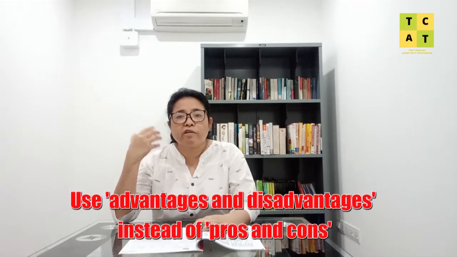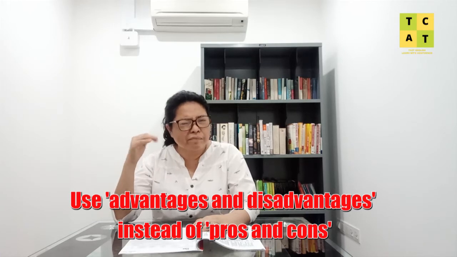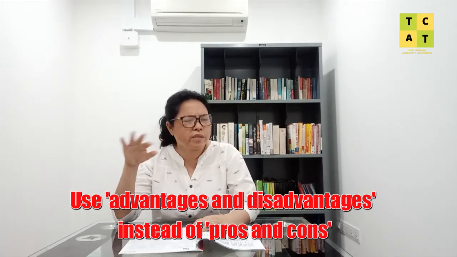So instead of using pros and cons, try and use advantages and disadvantages. Some learners try and use pros and cons. That's not right. Advantages and disadvantages, benefits and drawbacks.